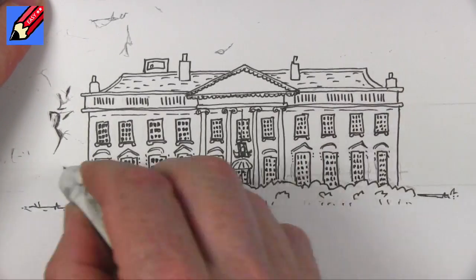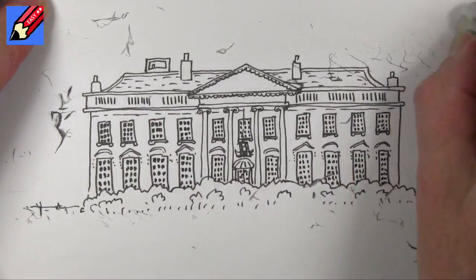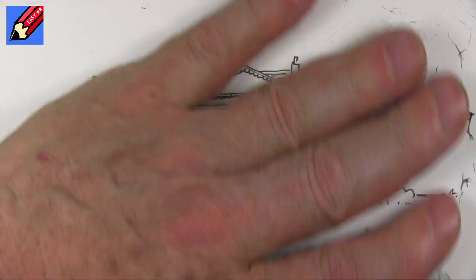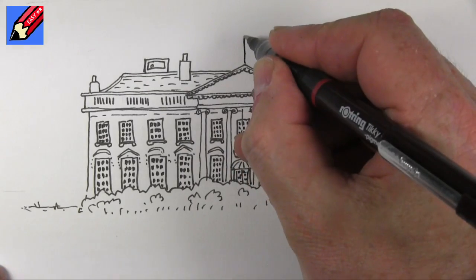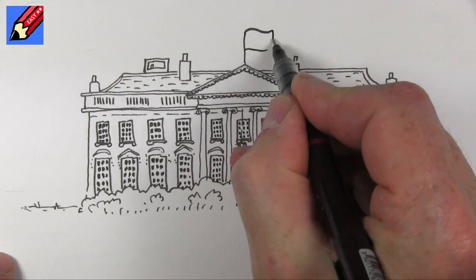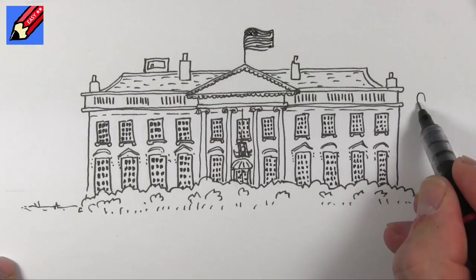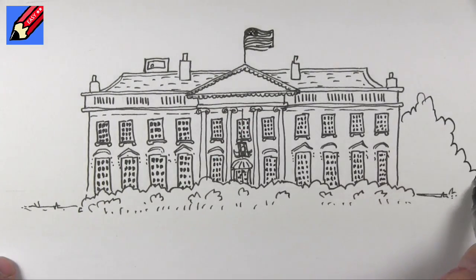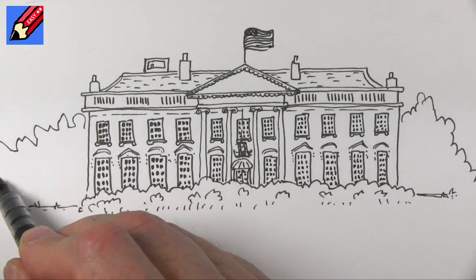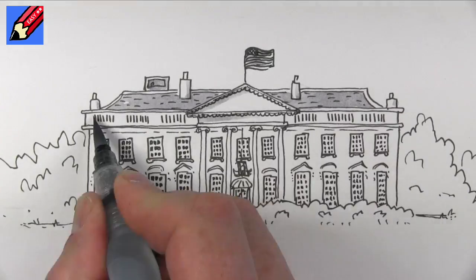And as I always say, make sure the ink is completely dry before you erase those pencil lines. And don't forget the flagpole on the top with stars and stripes. And then maybe we could put some trees just to sort of finish it off. That's how you draw the White House real easy.